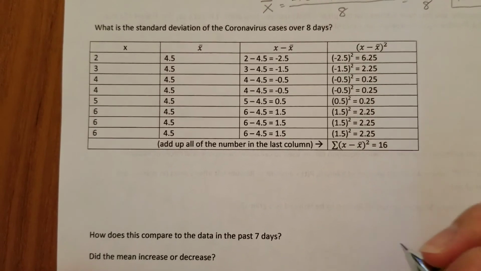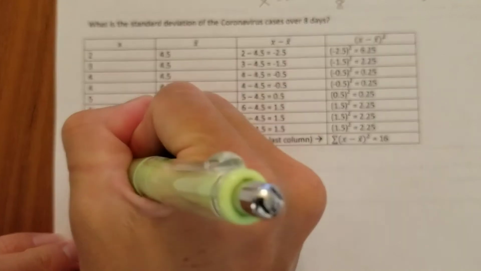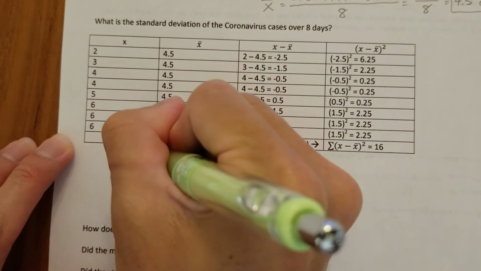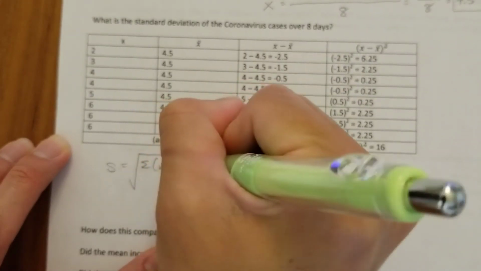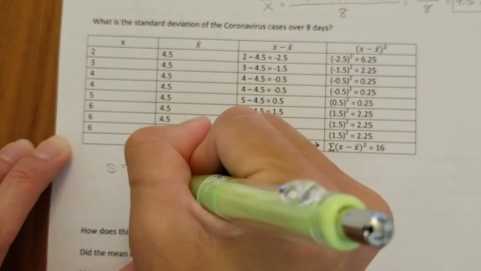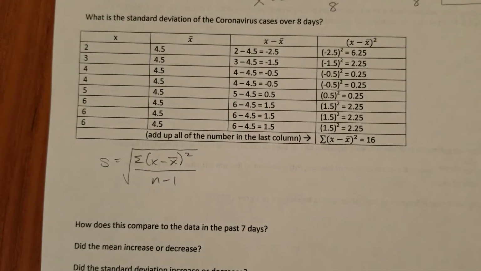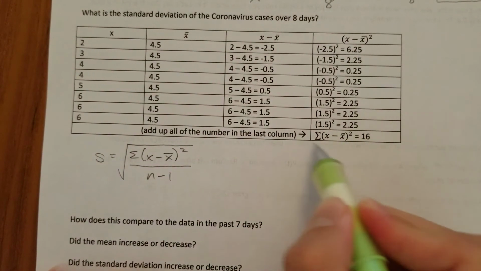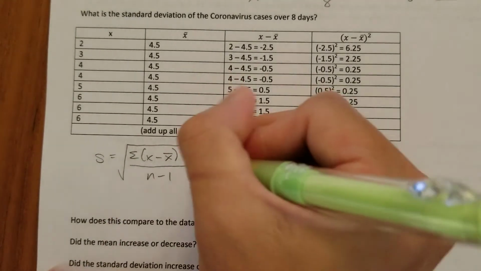Okay. So what we need to do is actually find the standard deviation. We're using that formula again. Standard deviation equals the square root of the sum of x minus x bar squared, divided by n minus 1. What we have here is we added up all of this, so this gets substituted here for this expression.